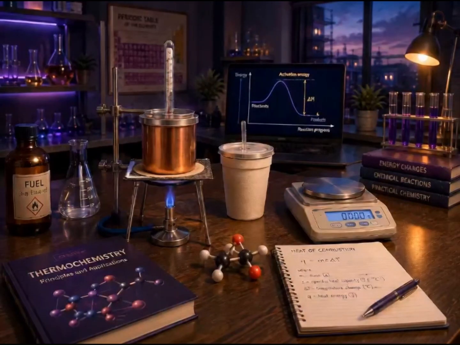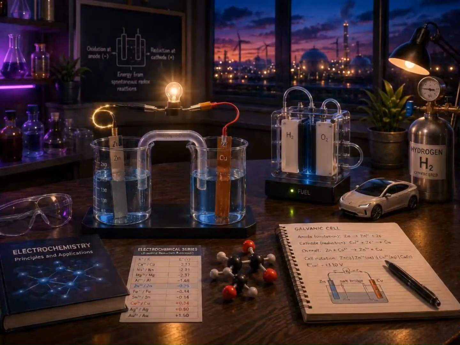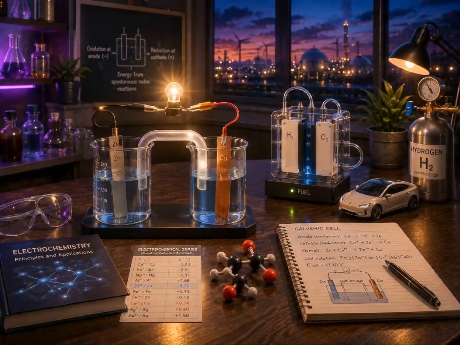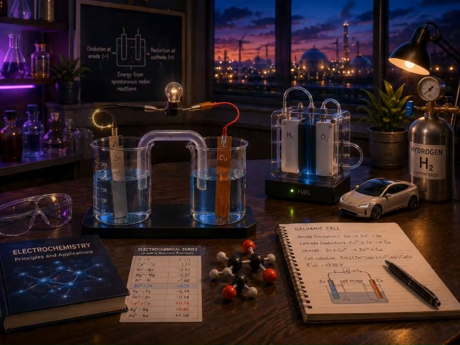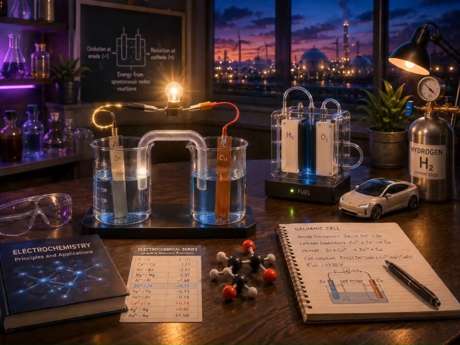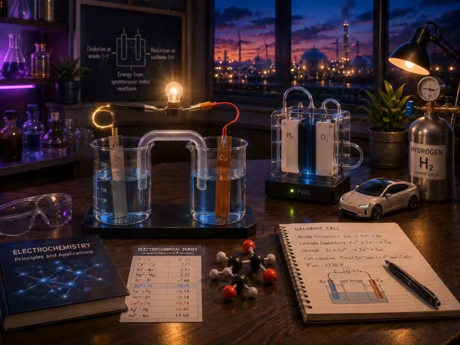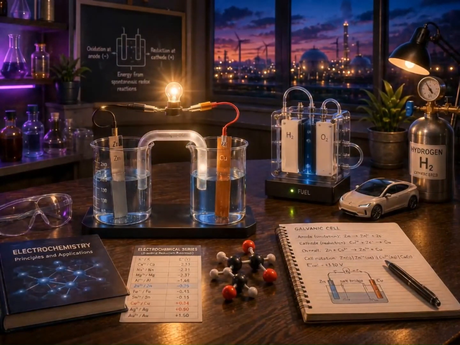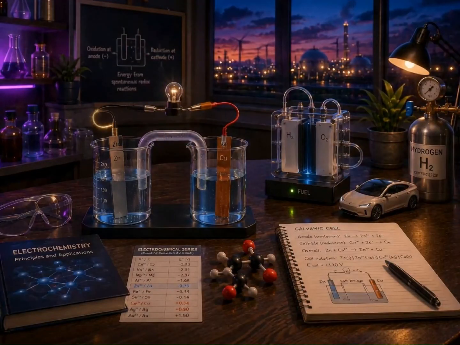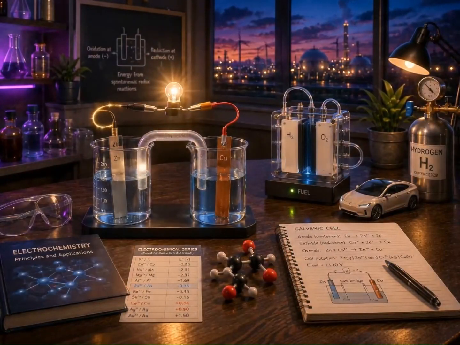Particles may bump into each other and simply bounce away. For a successful reaction, particles must collide with enough energy and in the correct orientation. Enough energy means that the particles must overcome the activation energy of the reaction. Correct orientation means that the reacting parts of the particles must be lined up in a way that allows bonds to break and new bonds to form.